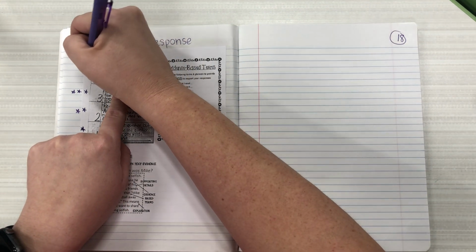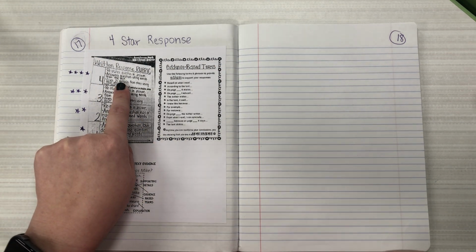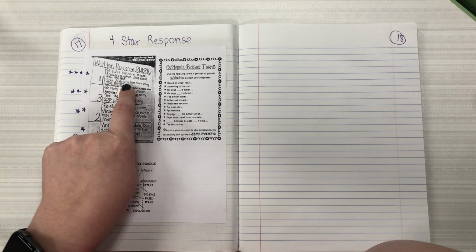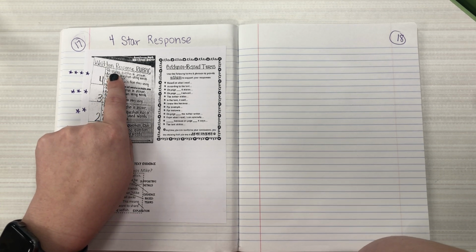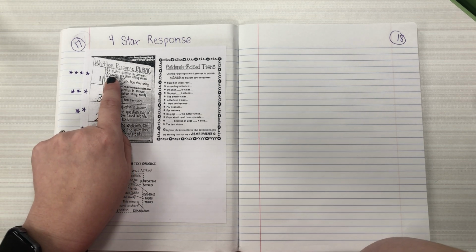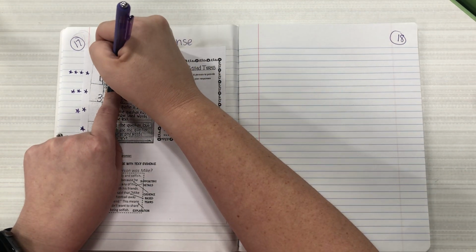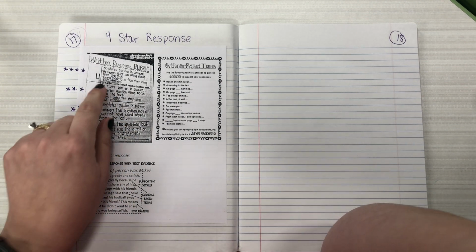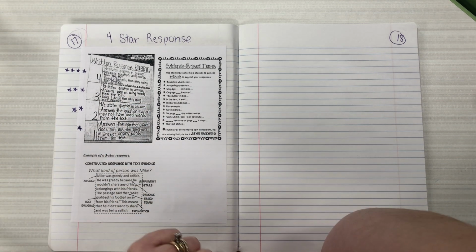So this year we are aiming for a 4-star response, and this is based on your independent or individual books. So when you are asked to write a response based on what you've read, if you want to get top points, you need to make sure that you're restating the question in your answer, so using it as your stem. You're answering the question using words from the text, and then you give at least 2 details, so 2+ details from the story using the text evidence. The last part just says uses proper capitalization and punctuation in those sentences.